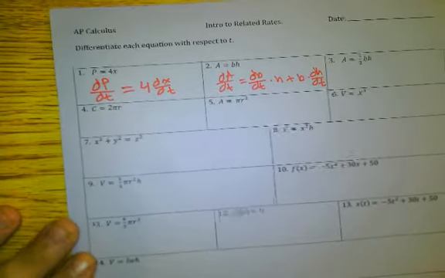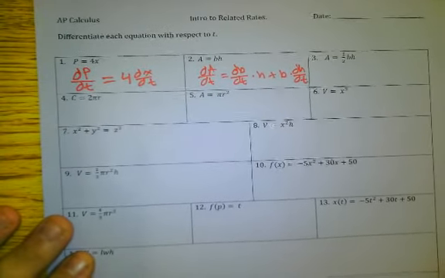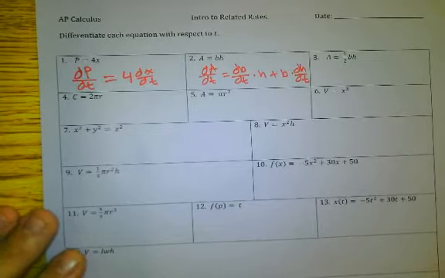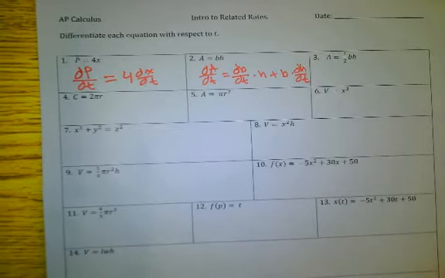All right. Try 3 on your own. If you think you're good on 3, try 4, and then we'll come back together in about 30 seconds here.